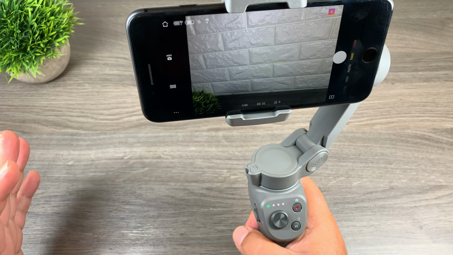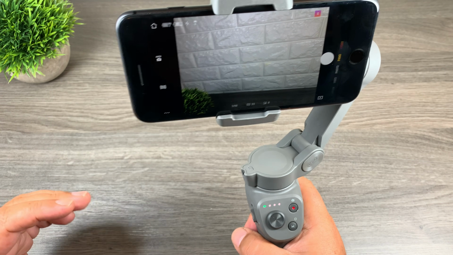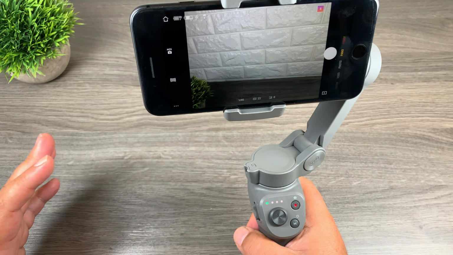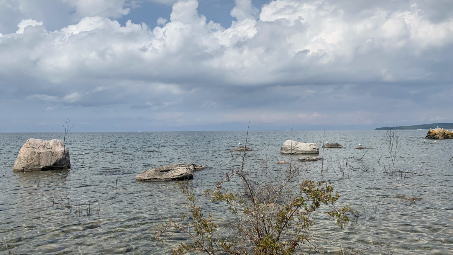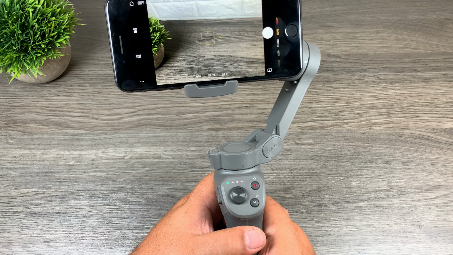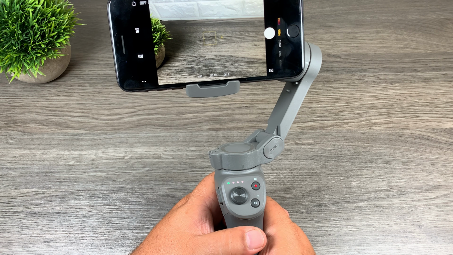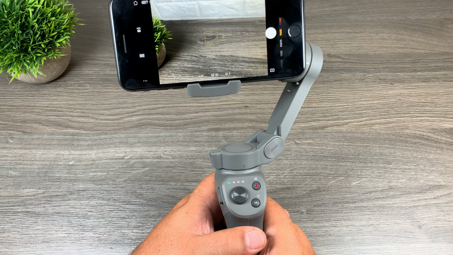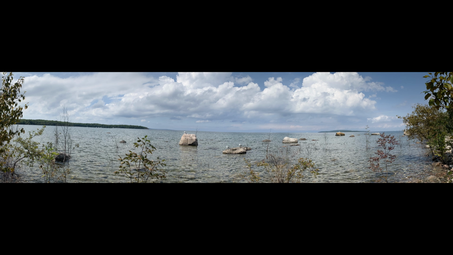So doing panos are a great way to get nice, beautiful vistas, landscapes. You can fit a lot more of your environment in the photo. So in this first example, this is just a normal photograph. This is what you would end up with if you just shot a traditional photo. It looks nice, but if we want to capture more of the surrounding area, we would then do a pano. Here's that same photo, but shot in a panorama. As you can see, it gives us a nice view of the landscape, and it looks really nice.